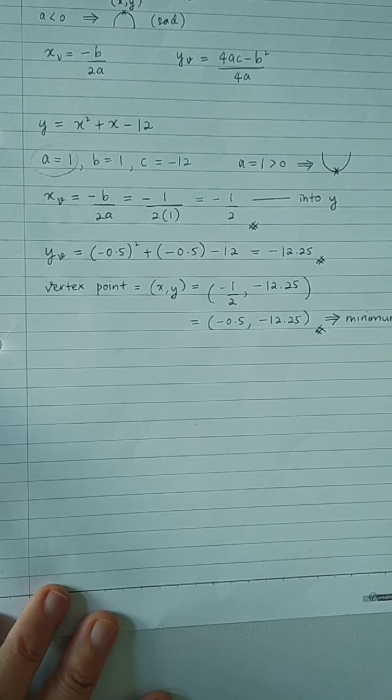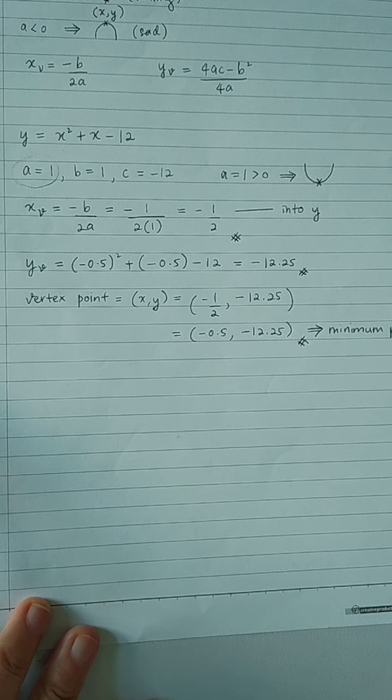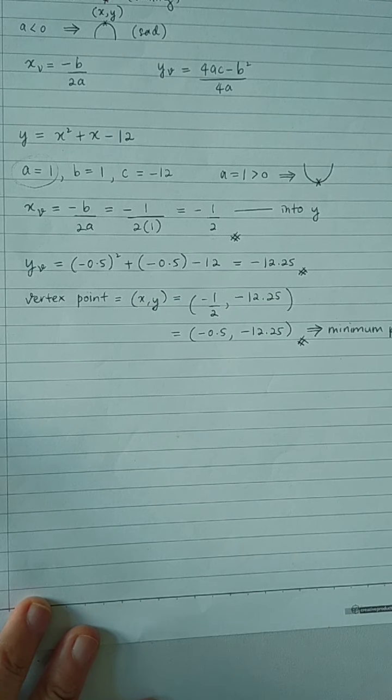I hope you will work on more questions on finding the vertex point. Any questions, do let me know.